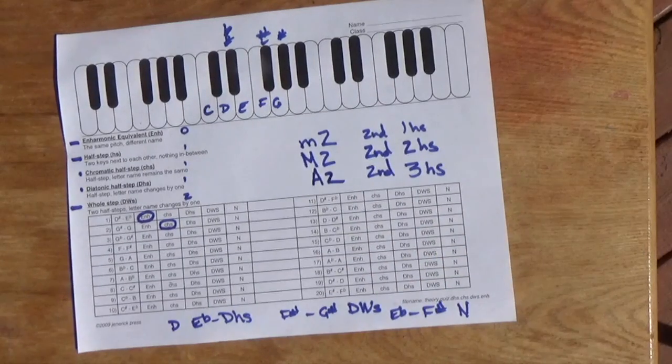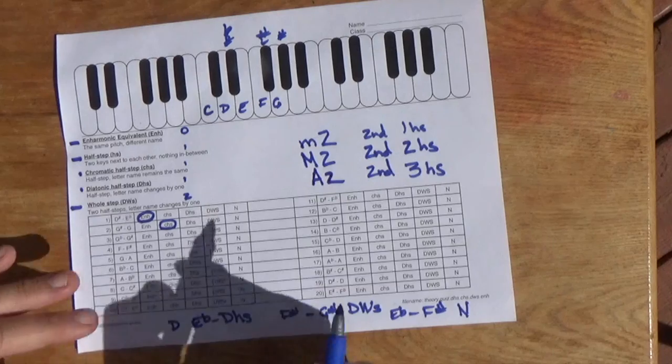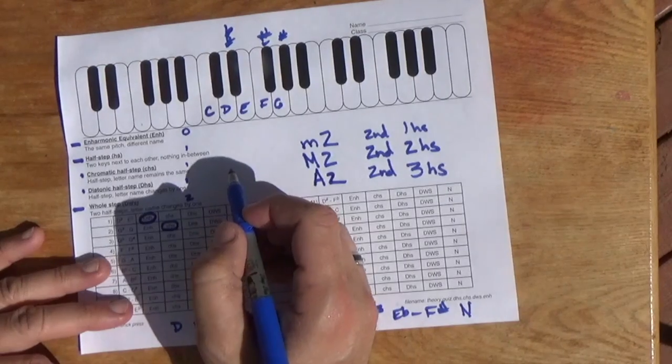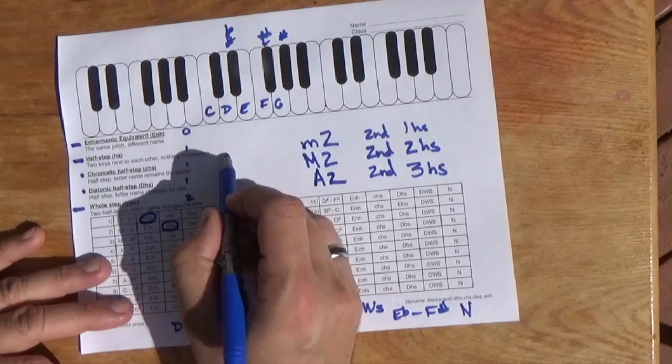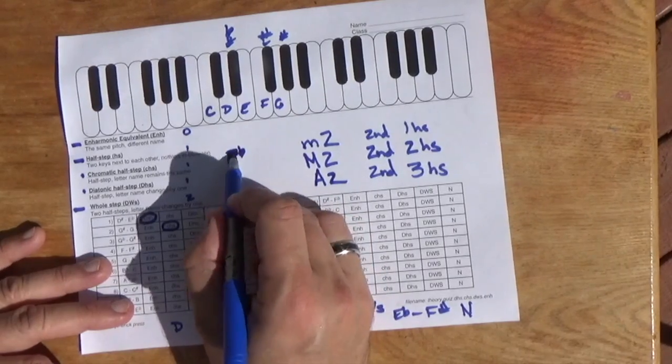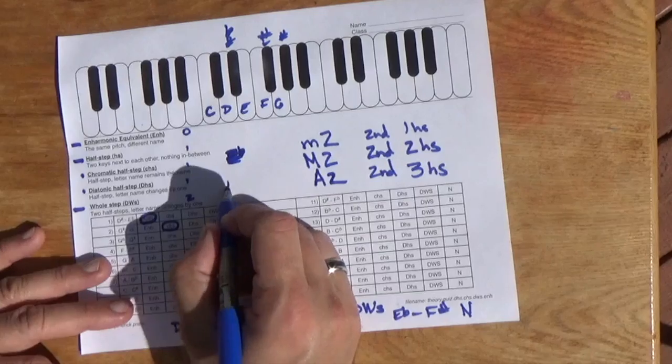And then I'm going to give you a super challenging one here. Ready? Let's do this.